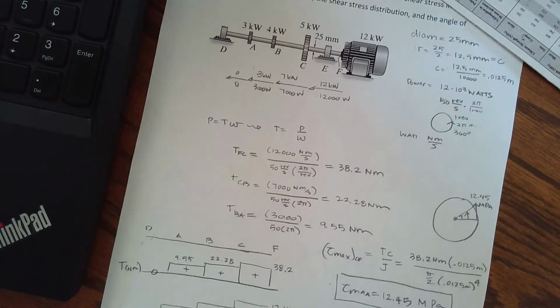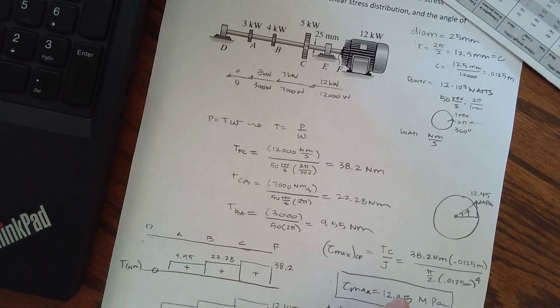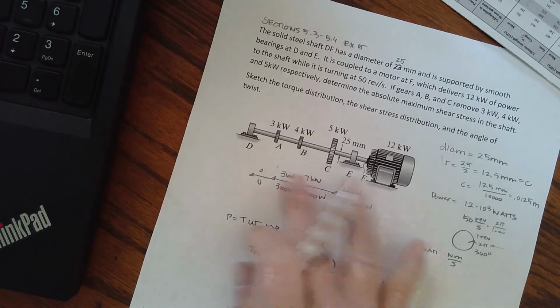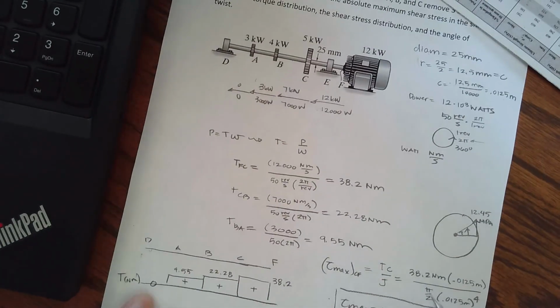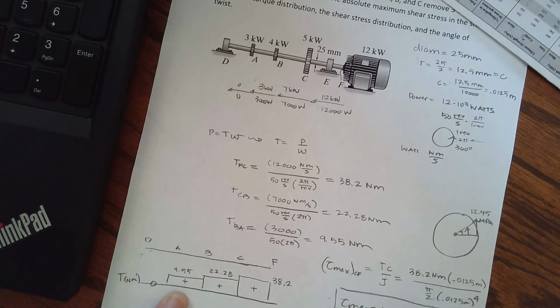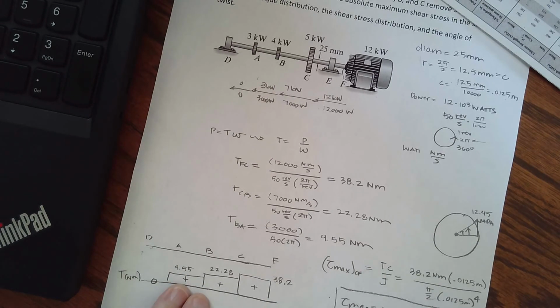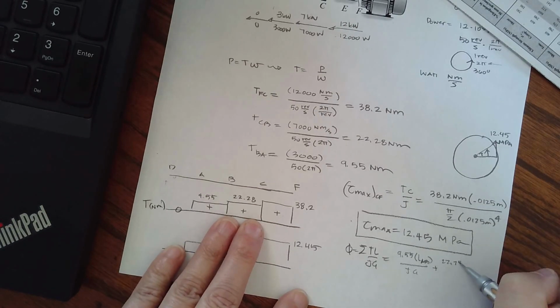How would I find that angle of twist? Well, remember phi equals the sum of TL over JG. And we don't have lengths because I was just like, let's just talk about this. So I would go with each segment, I would have 0, and then I have this torque of 9.55, so I would have 9.55 times the length of AB over JG, plus 22.28 times the length of BC, and so on.